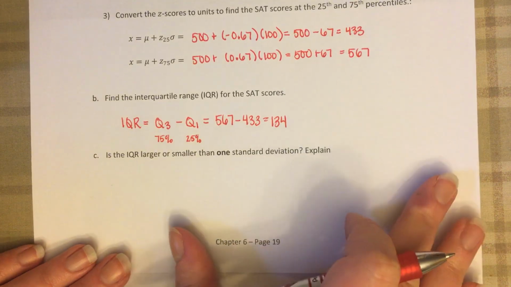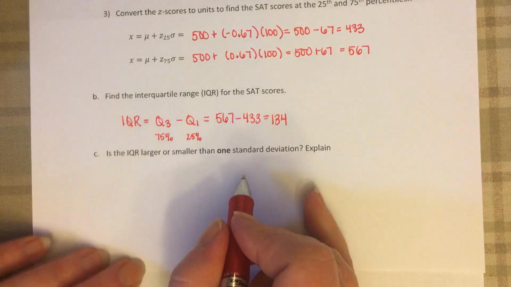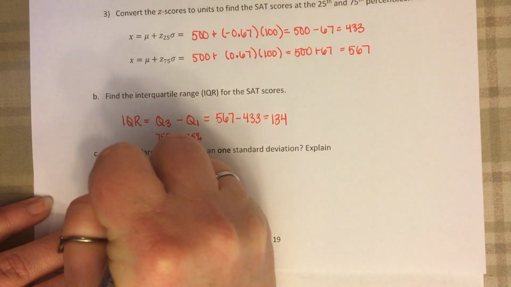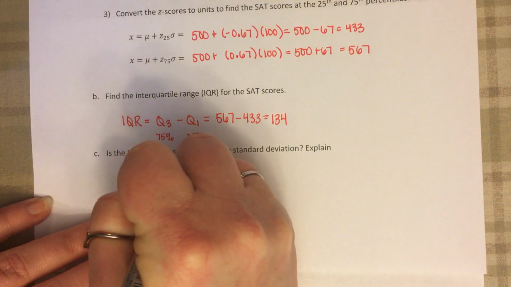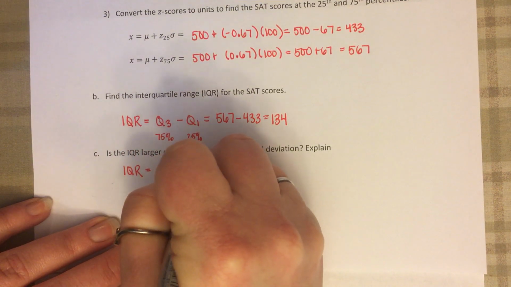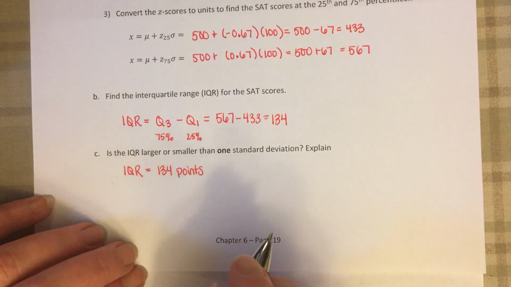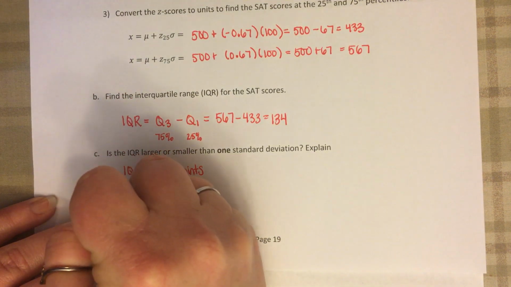Now we're going to compare this interquartile range to one standard deviation. Right, so our interquartile range we just found was 134 points.